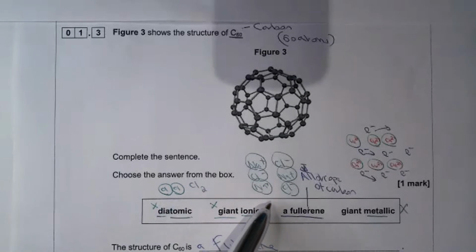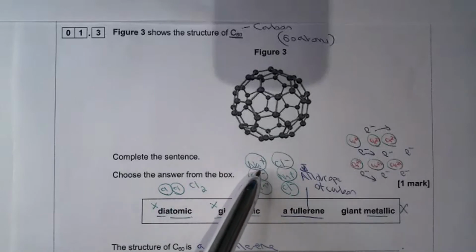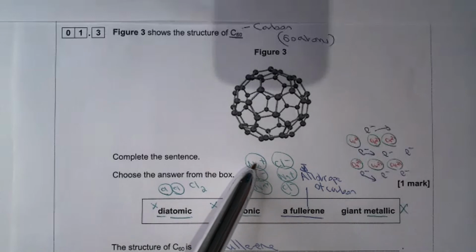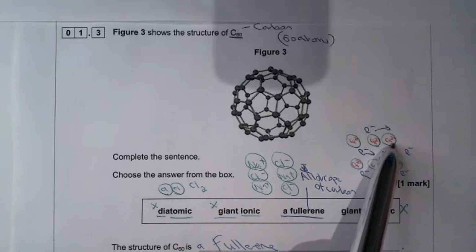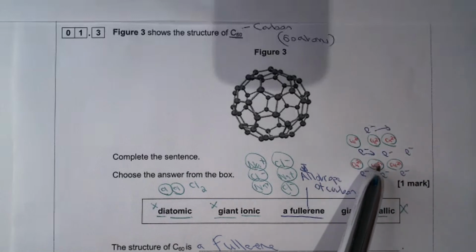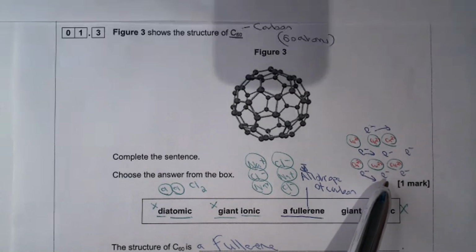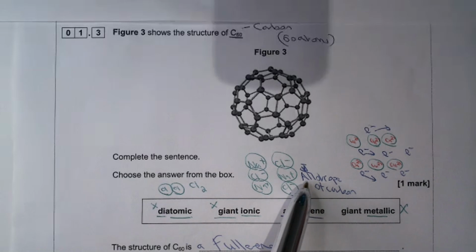Giant ionic means that it's a giant lattice structure. Ionic means that it's charged ions. So for example, sodium chloride is a giant ionic structure with the positive sodium ions attracted to negative chloride ions. Giant metallic structure, again, is a giant structure, and metallic means that it's made of metal ions surrounded by a sea of delocalized electrons that are freely moving. And then a fullerene is an allotrope of carbon. Allotropes are compounds that are made just of carbon, for example, graphene, diamond, and the buckyball.